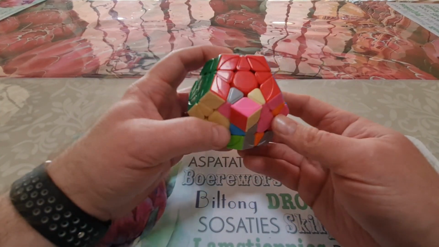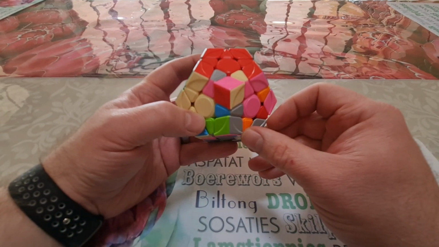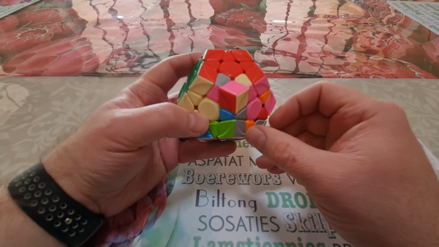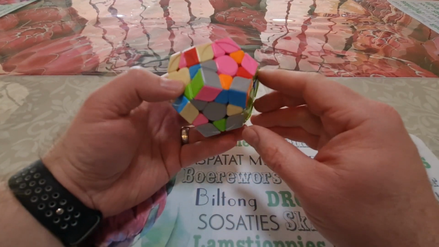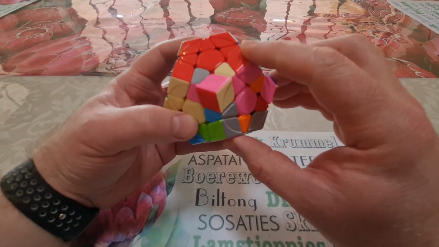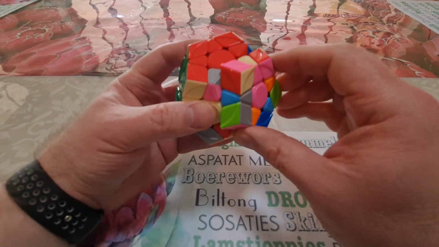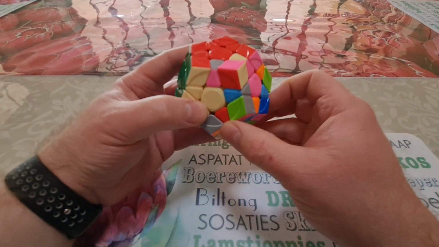All right, so with this, we're looking for red cream. Red cream is here. Turn it out. Okay.